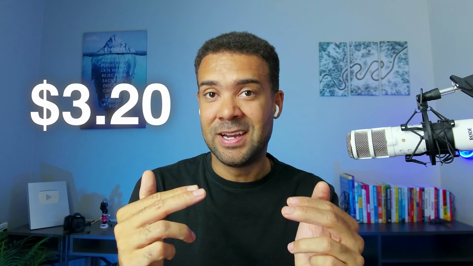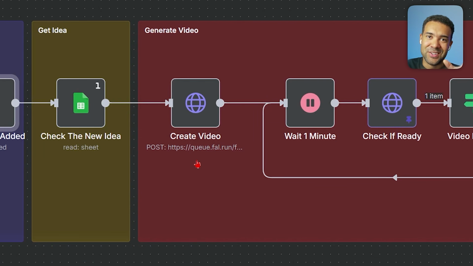A little word of warning here though, even though Veo 3 Fast is cheaper than using the premium Veo 3 model, it still costs $3.20 to use Veo 3 Fast every time you have it generate a video through this N8N automation. So you're paying extra there to use an automated version of Veo 3. And that's the only time I recommend using it this way.